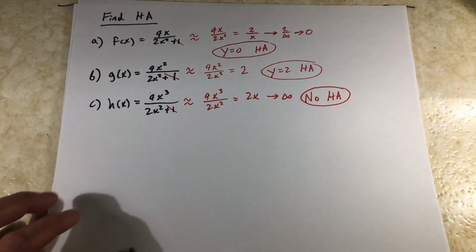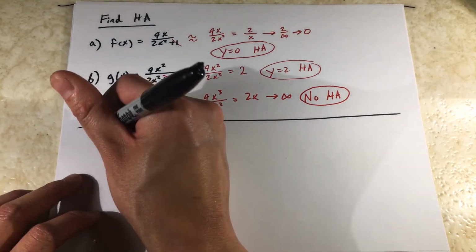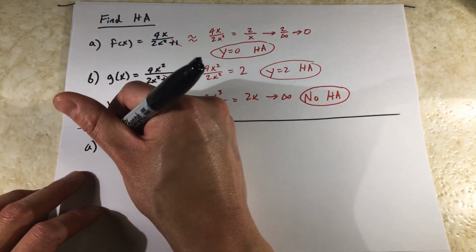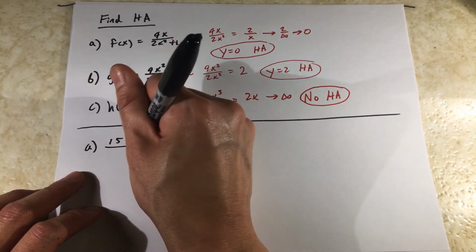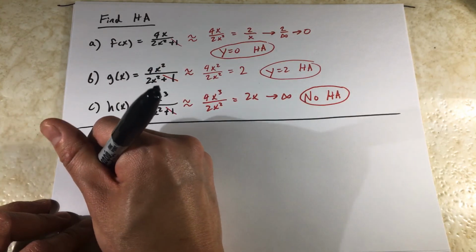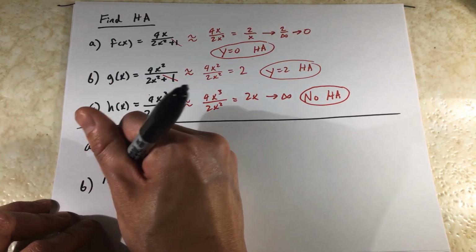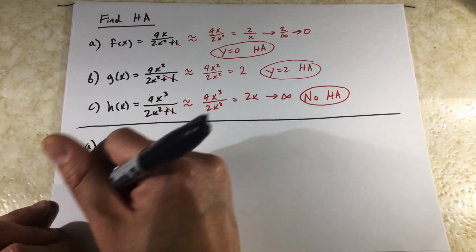Okay. All right, so I'm going to give you some to try. So you try these. 15x over 3x squared plus 1. B is 12x squared over 3x squared plus 1.